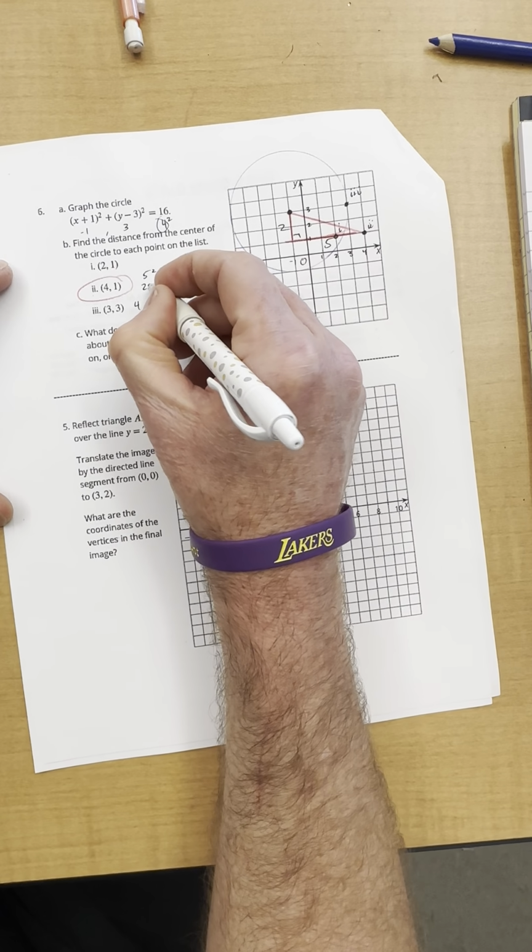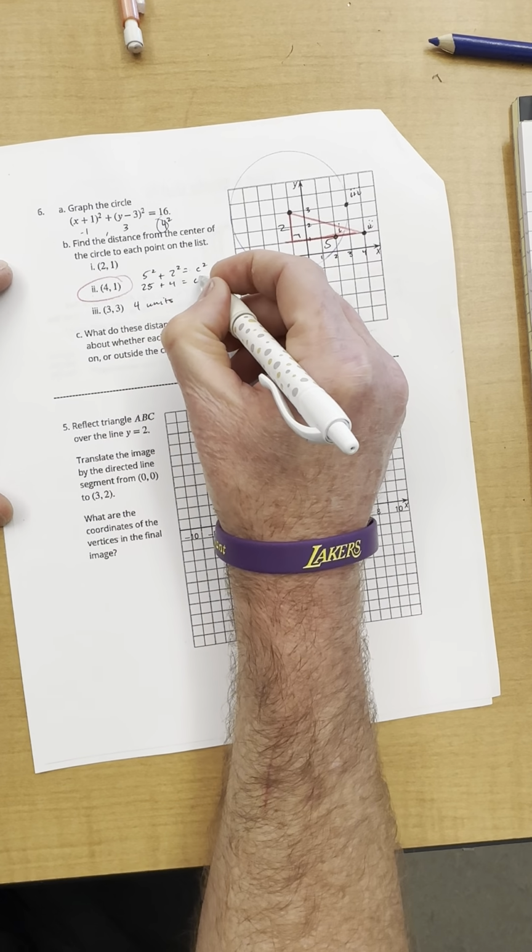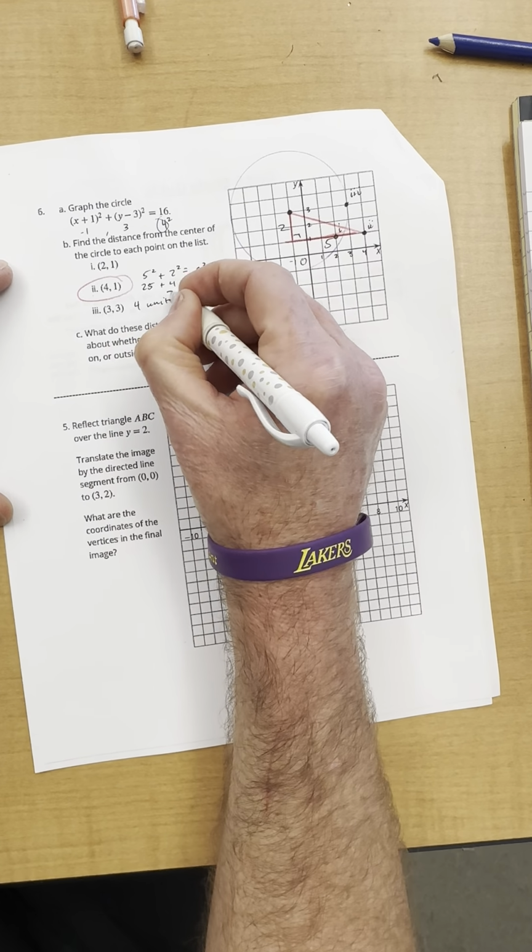So 25 plus 4 equals c squared. So 29 equals c squared. Take the square root of both sides. So this distance is the square root of 29.